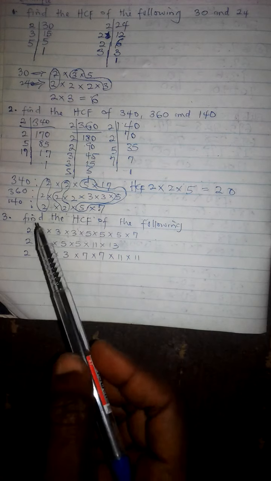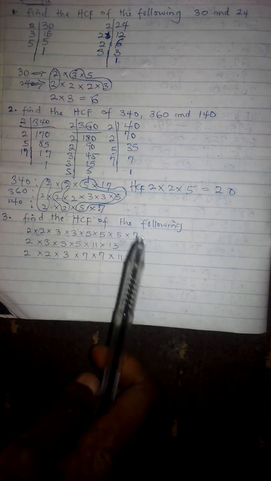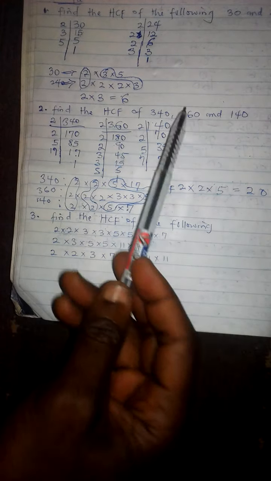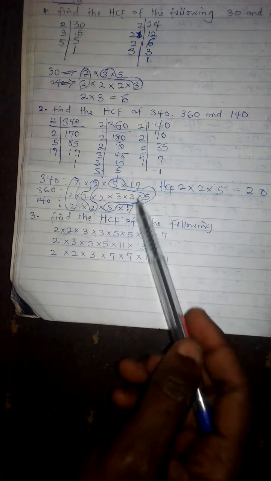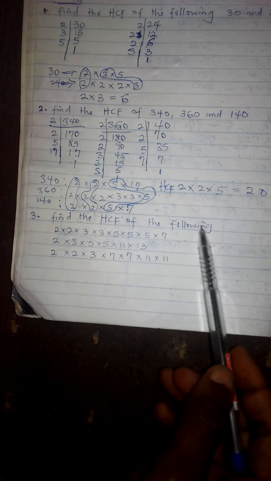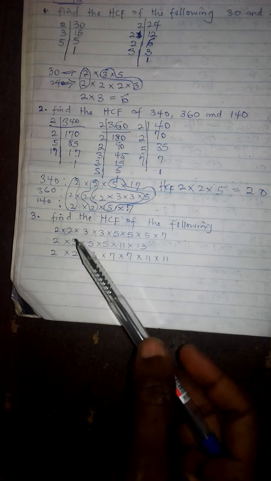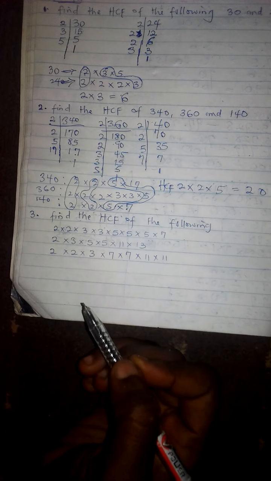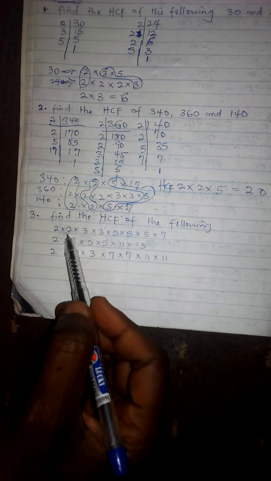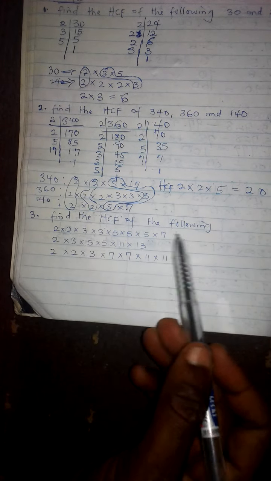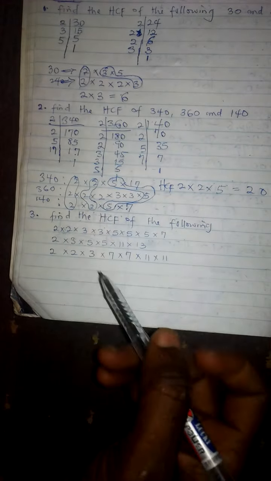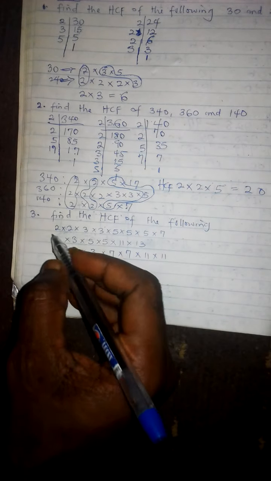So for these 3 examples that you have here, this is different from the previous one. You are not dividing anything. The figure is already there. You just say find the HCF of the following. So the numbers have been given already. What you are expected to do is to find the prime factors that are common to the 3 of them. You are not multiplying everything. No. You just find the one that is common to the 3 of them.